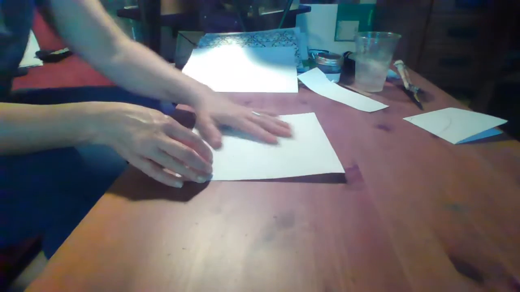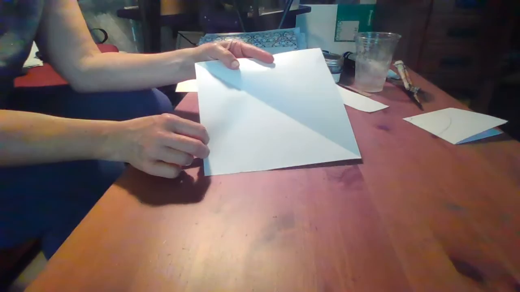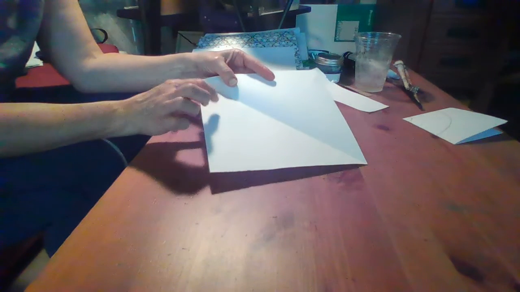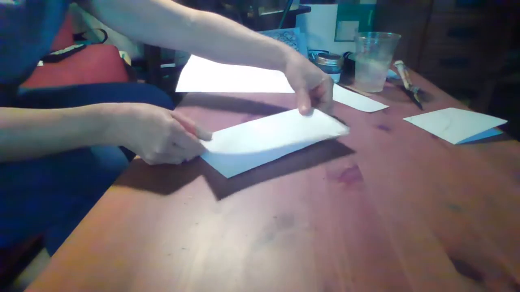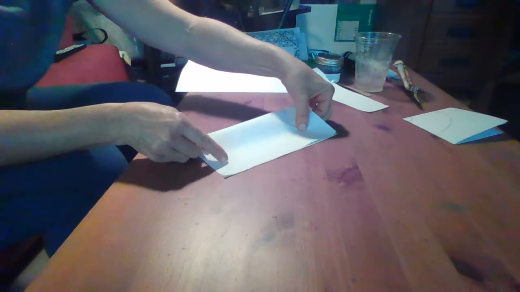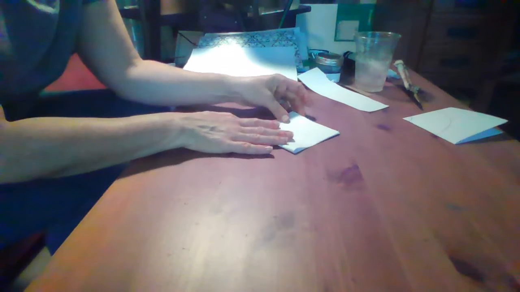Now I can open this up and I have my square. Now I want to make this actually into 4 sections. So I'm going to fold it in half. Again, line it up really straight. Get those corners together. And then I'm going to fold it a second time. So when I open it, I have 4 sections, 4 squares. Okay. Now I can also use this diagonal line down through the middle here as a guide to help me with some of my designs.